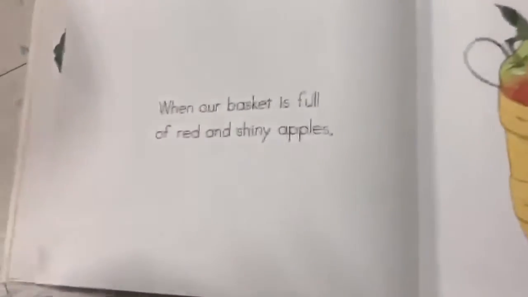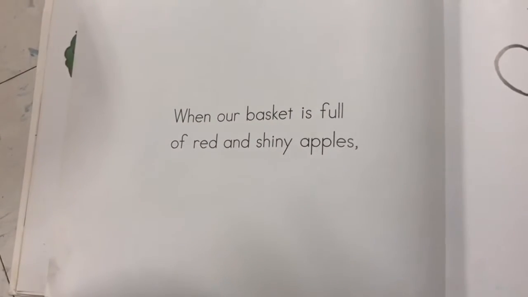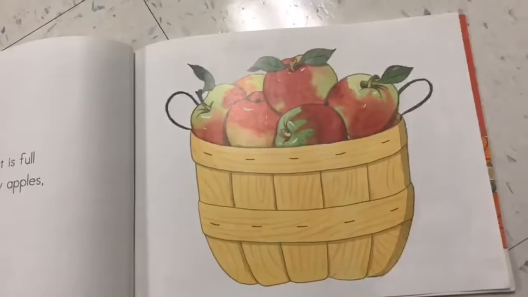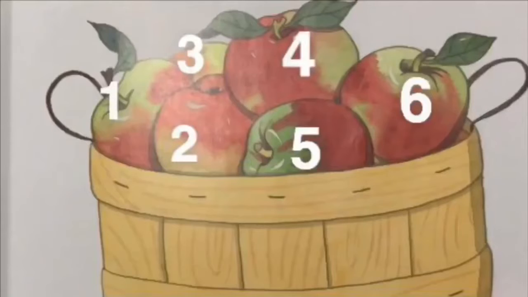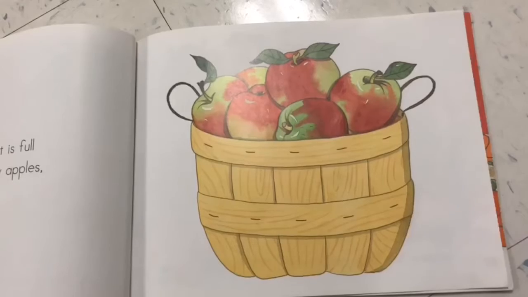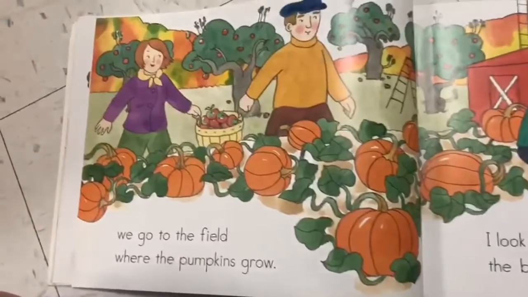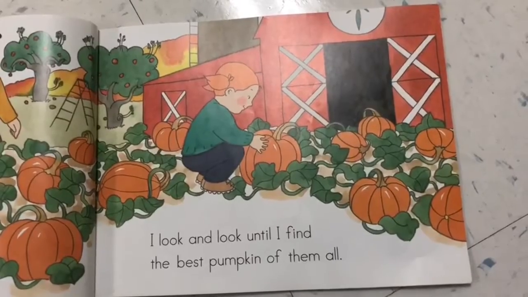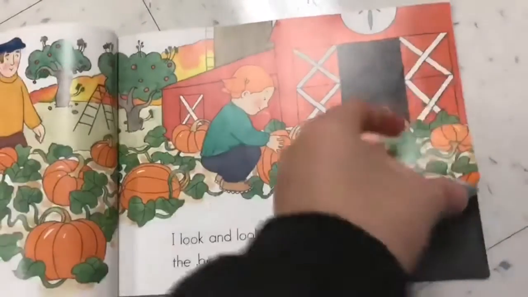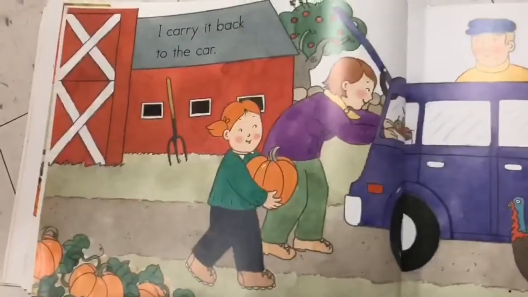When our basket is full of red and shiny apples, how many apples are in the basket, guys? We can count to see that there are 1, 2, 3, 4, 5, and 6 apples in the basket. We go to the field where the pumpkins grow. I look and look until I find the best pumpkin of them all. My father cuts it from the vine. I carry it back to the car.